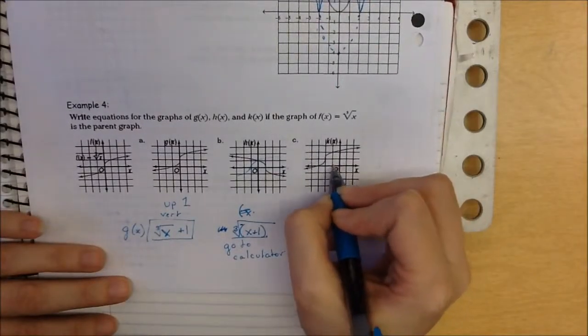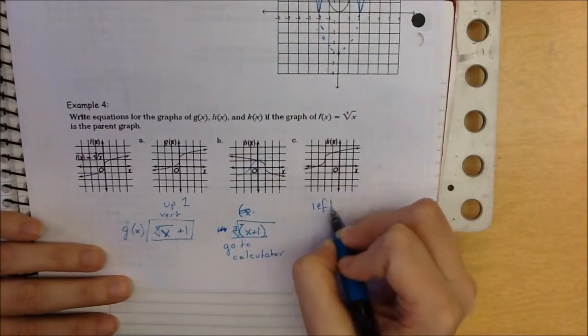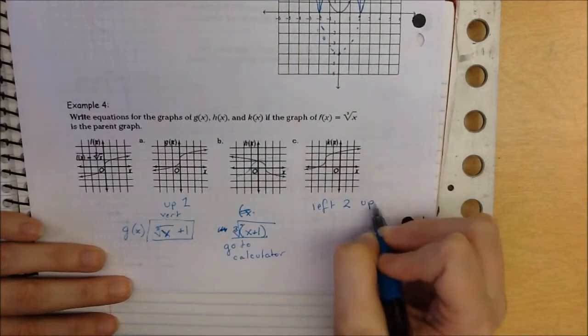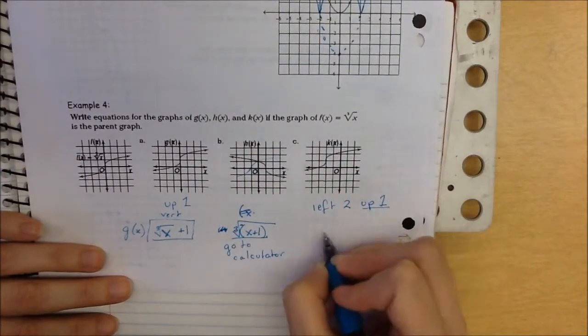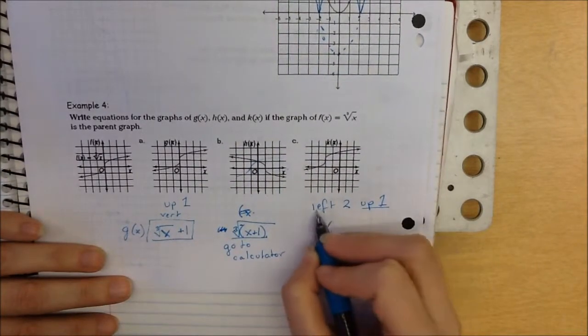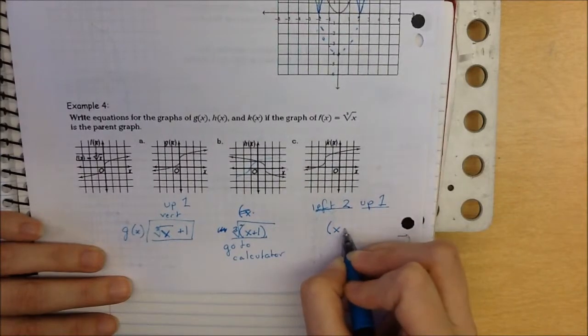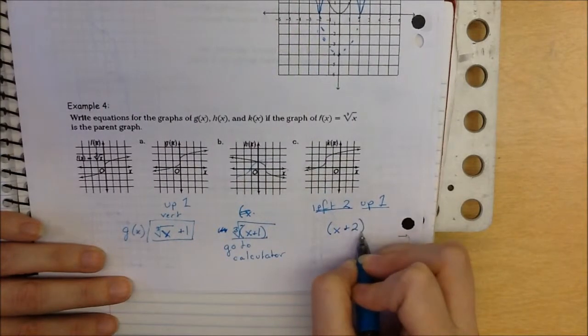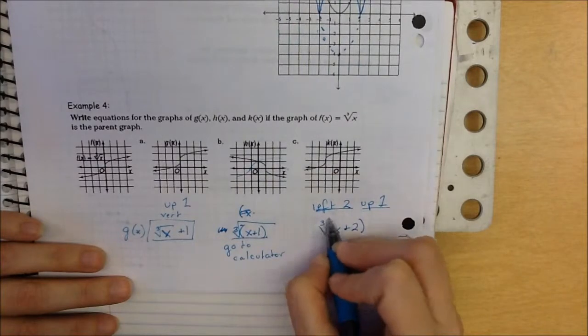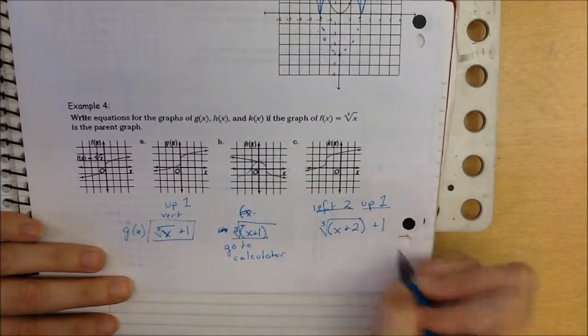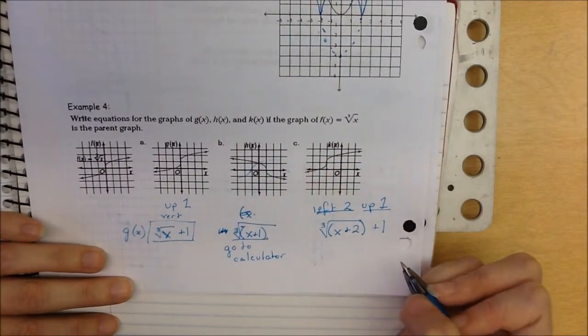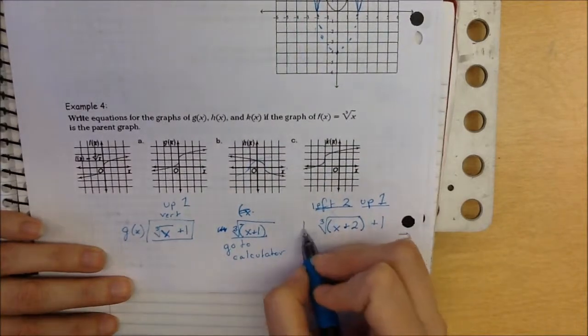This one, however, is pretty straightforward. It's left 2, up 1. So that means this is going to go inside the parentheses. No, sorry. This is going to go inside the parentheses. It'll be x plus 2 cube root. This will go outside the parentheses. So up 1, and that's your k of x.